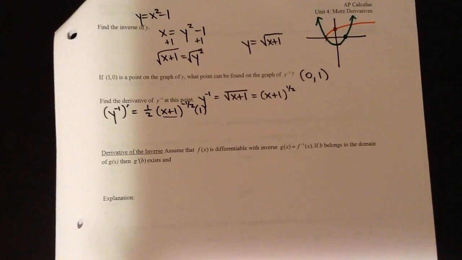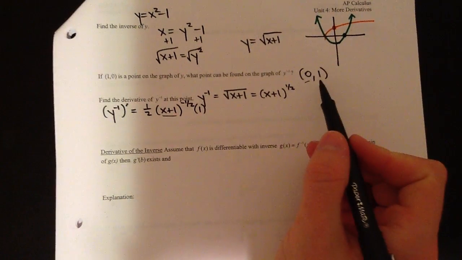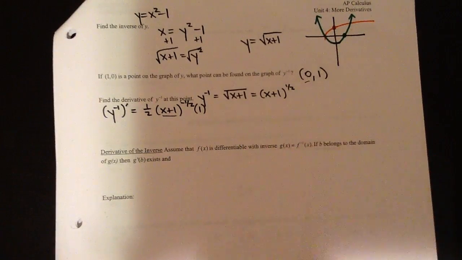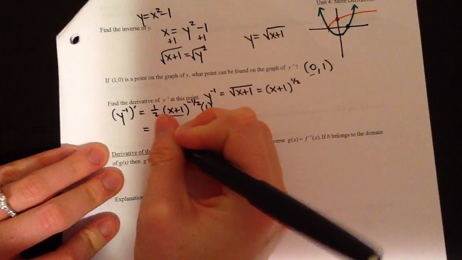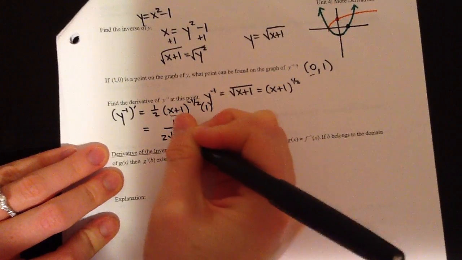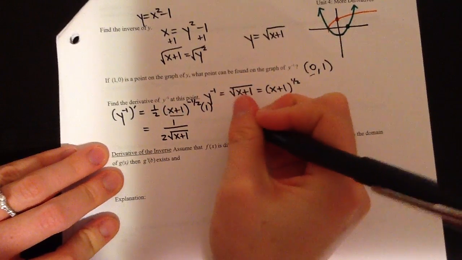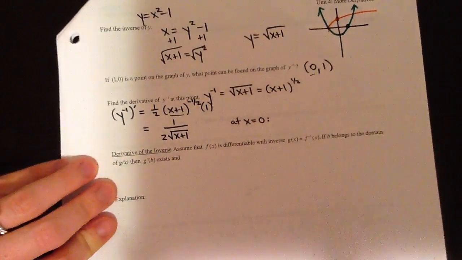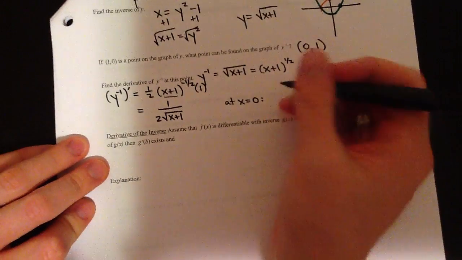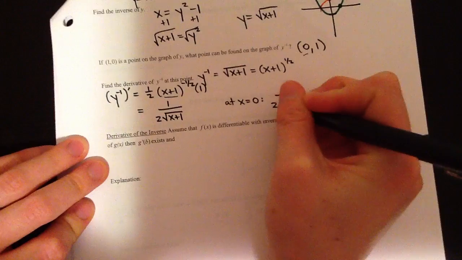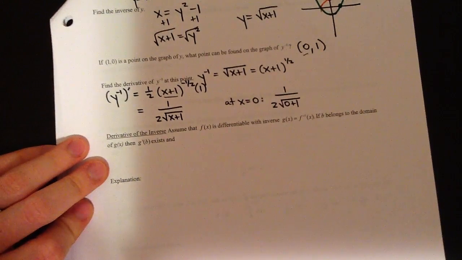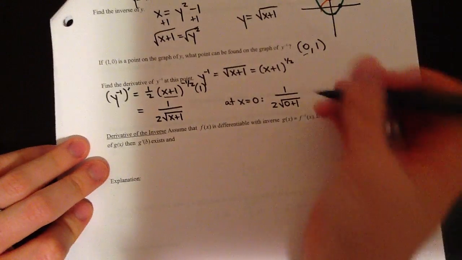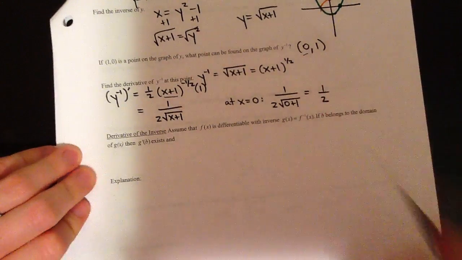There it is right there. And it said find the derivative at this point. This point, the one that we just answered. So then we want the derivative at the point (0, 1). So let me rewrite this function. This is 1 over 2 times the square root of x plus 1. So if I want to know the derivative at x equals 0, I could just plug the 0 right in. So I would have 1 over 2 times the square root of 0 plus 1. Well, 0 plus 1 is 1. The square root of 1 is 1. So this is actually just 1/2.